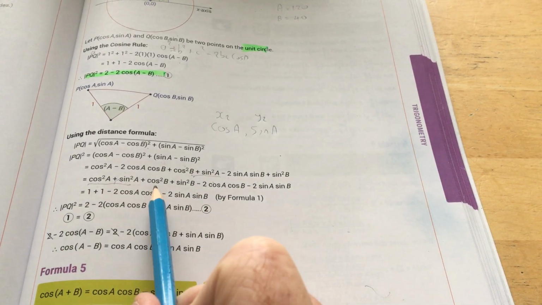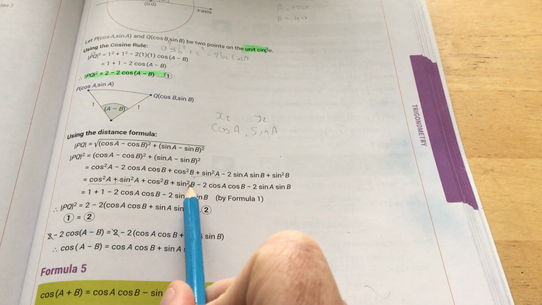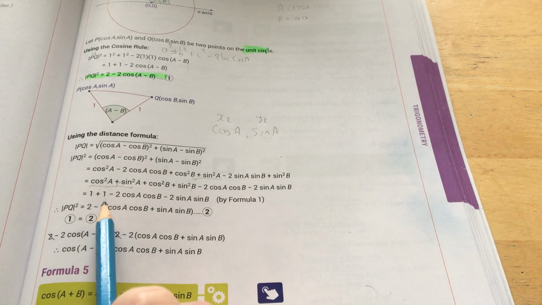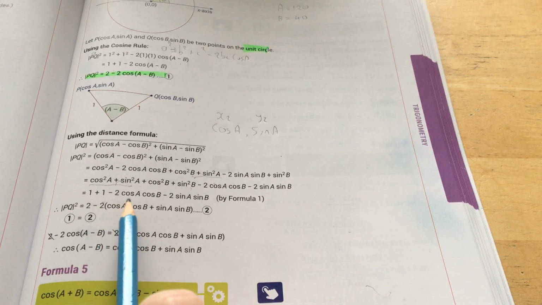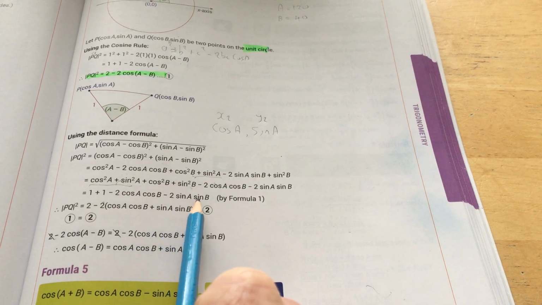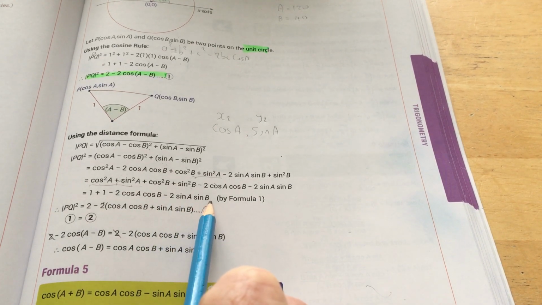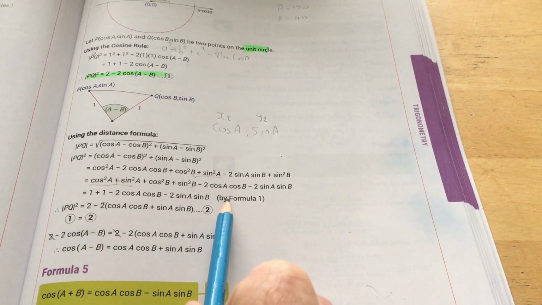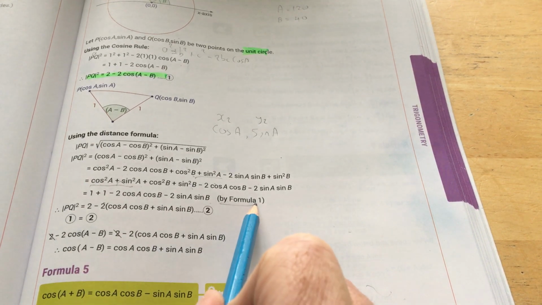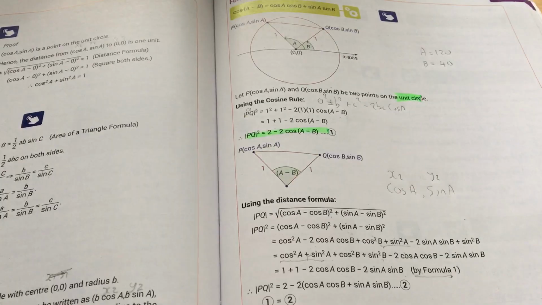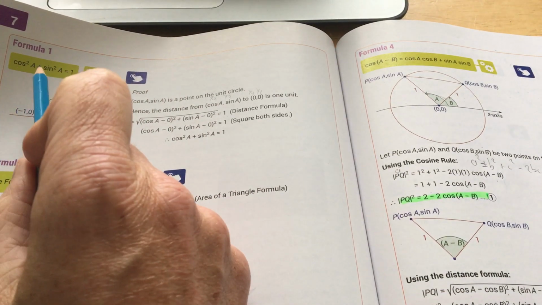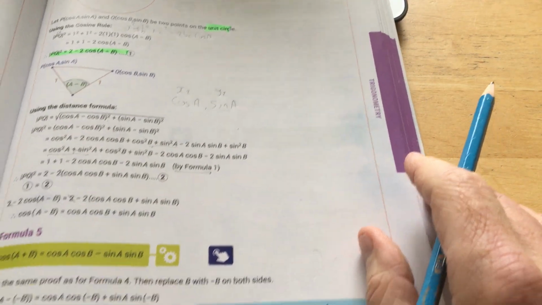Now they've also done cos squared B and sin squared B, so that'll also be equal to 1. And then they have 2 cos A cos B minus 2 sin A sin B. Okay, so that's what they mean there by formula 1. They mean by formula 1 on the other page, they've replaced cos squared A plus sin squared A with 1 and cos squared B plus sin squared B with 1.